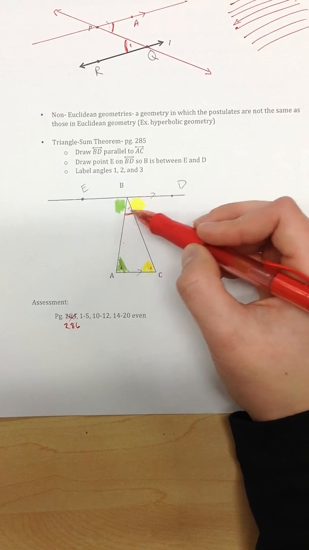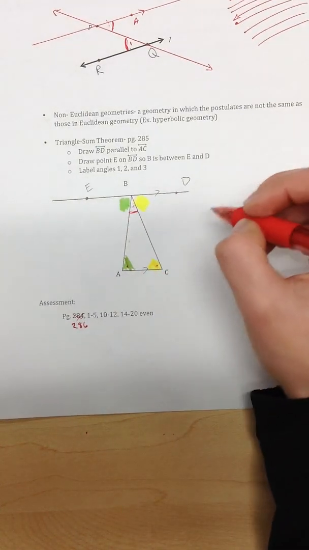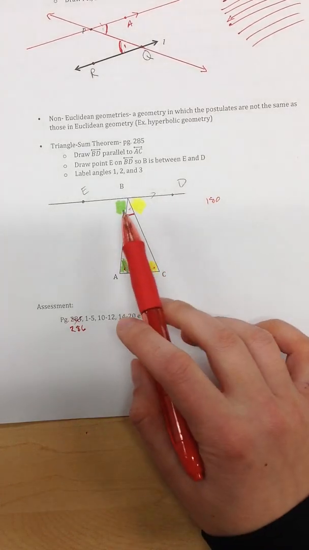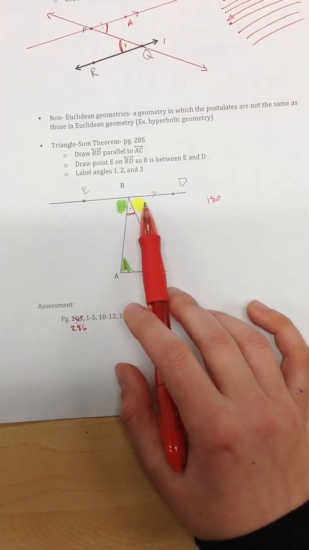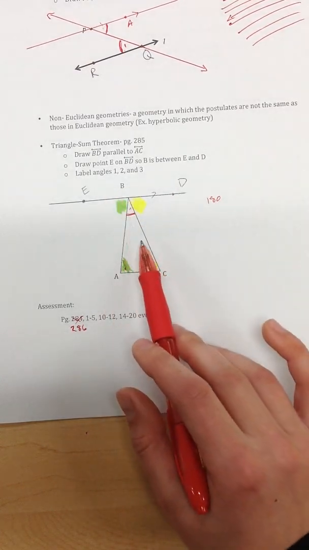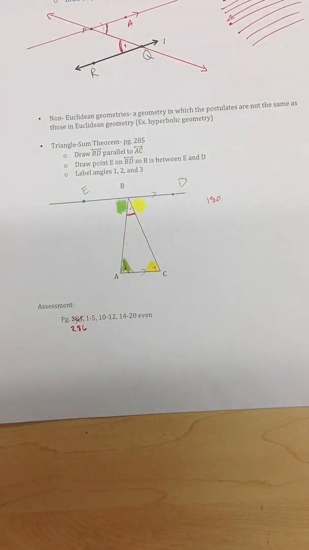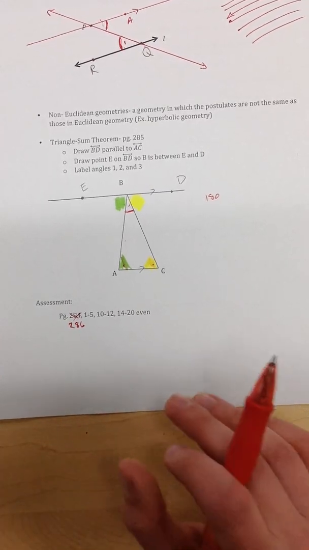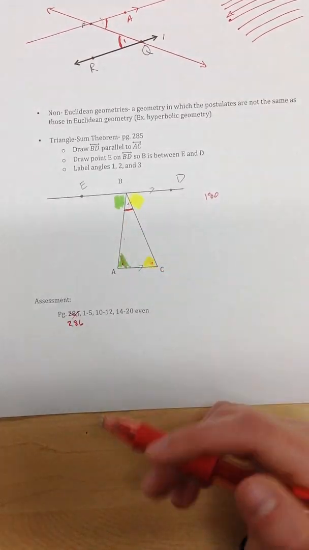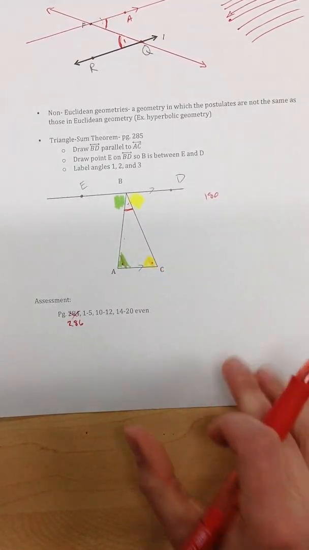So if I take this one, and this one, since it's all on a straight line, those all add up to 180 degrees. Since this one and this one are the same, and this one are the same, and I'm sharing that same B with both of those, that's why the triangle also adds to 180. Okay? Probably more than you wanted to know, but that is why it works. But the important thing there is all the angles of a triangle add up to 180 degrees.